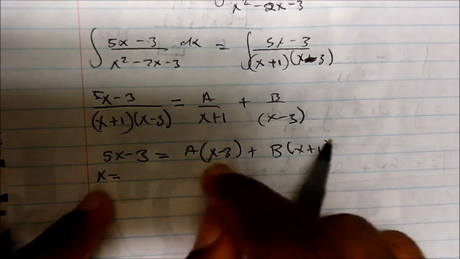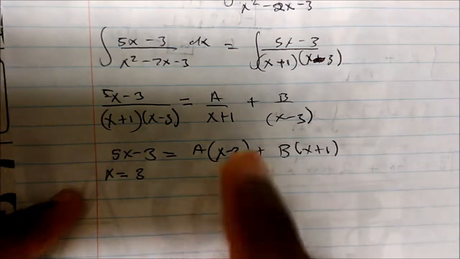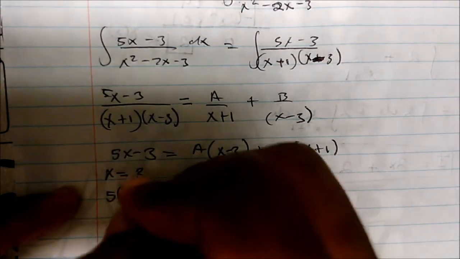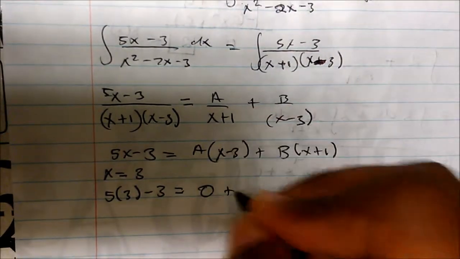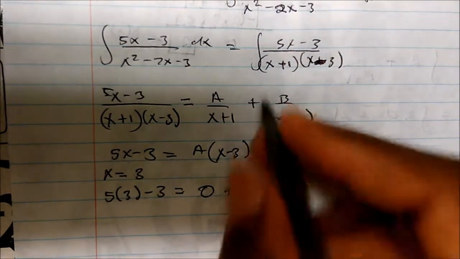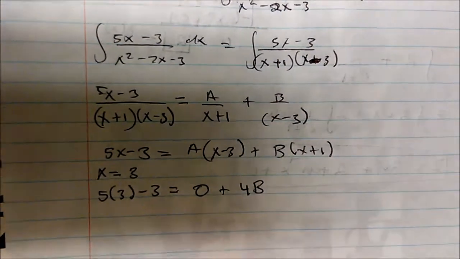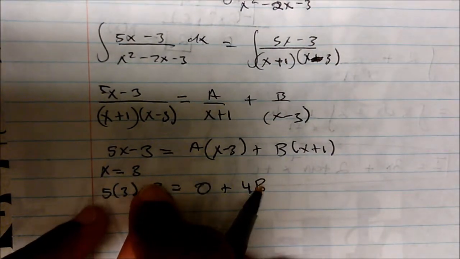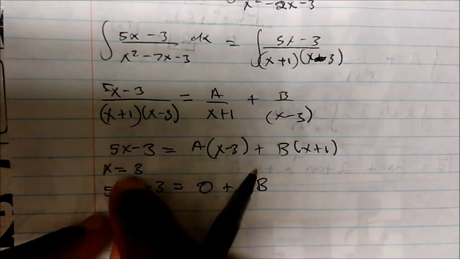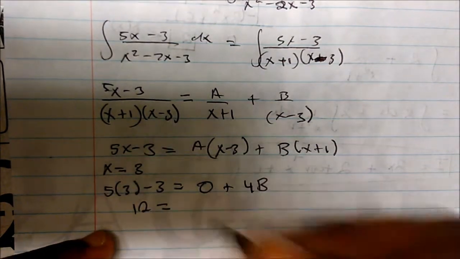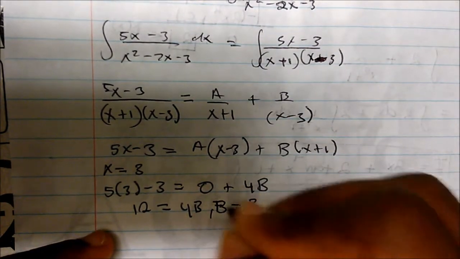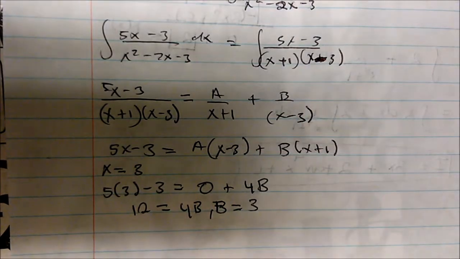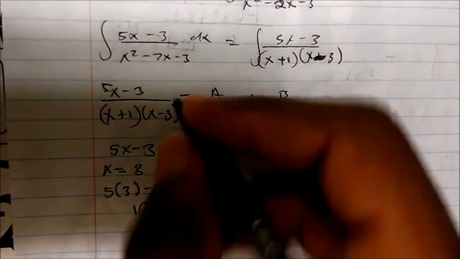Okay, and look, if we set x to be equal to positive 3, then we could get rid of a. So this becomes 5 times 3 minus 3, and that is equal to 0 plus b, which is 3 plus 1 happens to be 4, so this will be 4b. Okay, 5 times 3 is 15. We subtract 3 from that, that will give us 12. So 12 is equal to 4b. So therefore, we know that b is equal to 3, because 12 divided by 4 is 3. Okay, and so we found b.